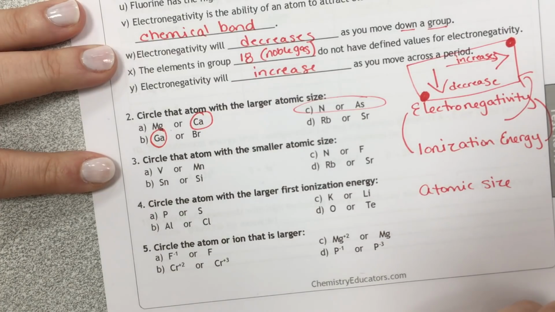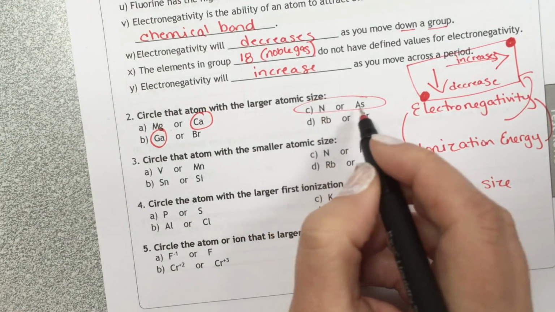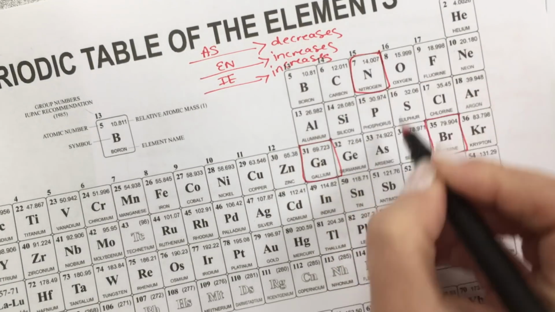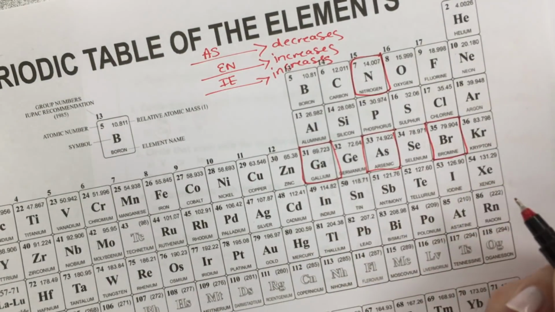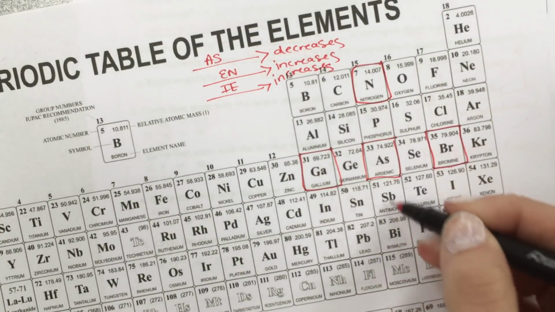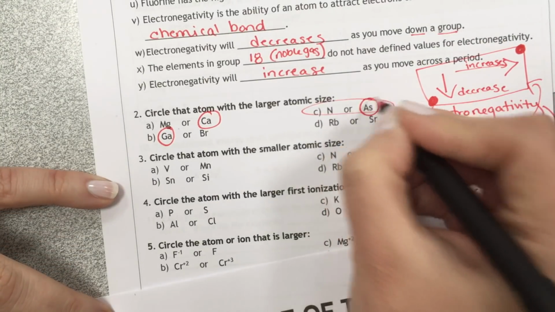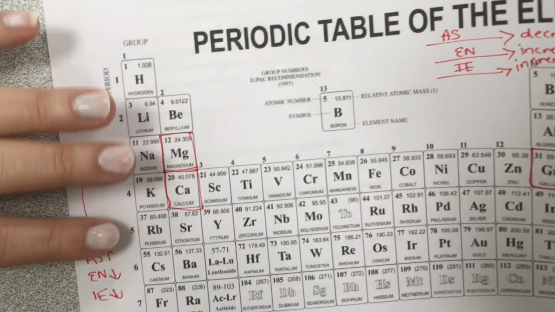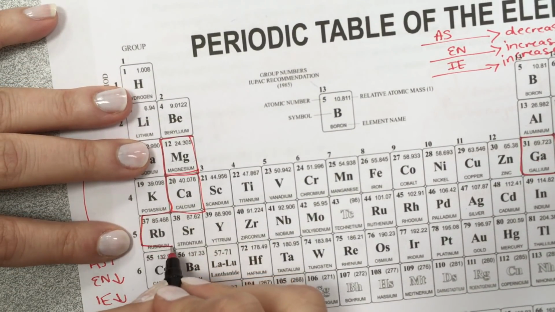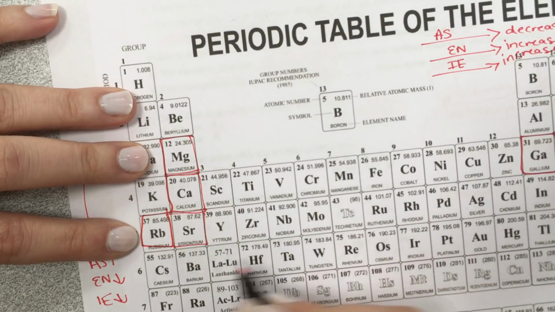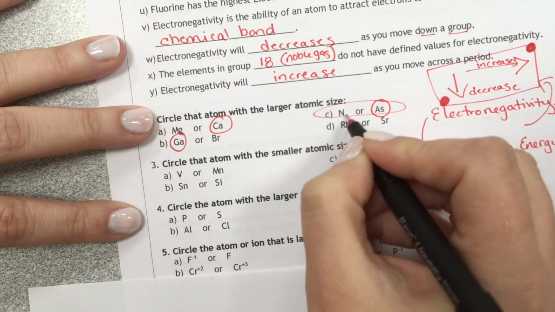Okay, so that's it. You have nitrogen or arsenic. Atomic size increases as you go down because you're adding energy levels. So arsenic is going to be bigger. And then rubidium or strontium right here. It decreases as you go to the right, so rubidium's bigger.